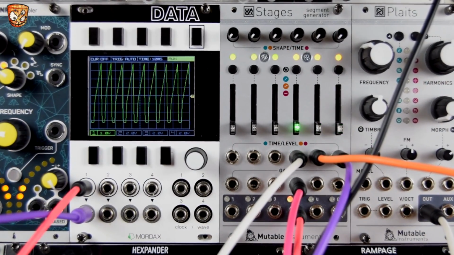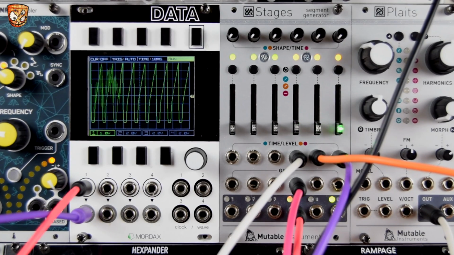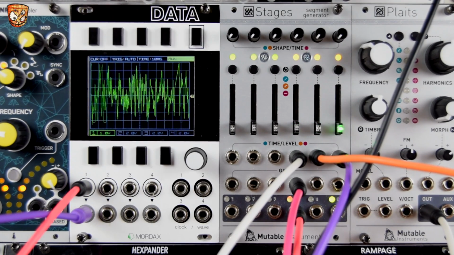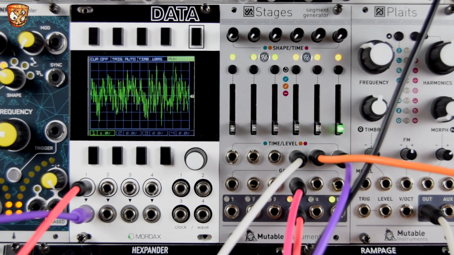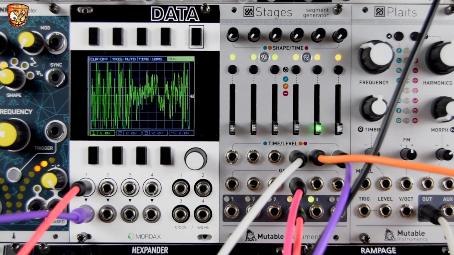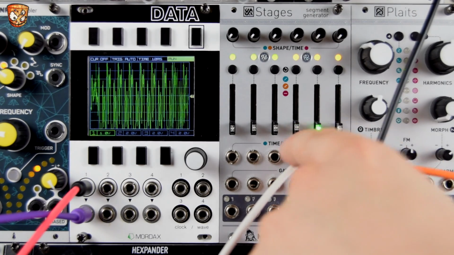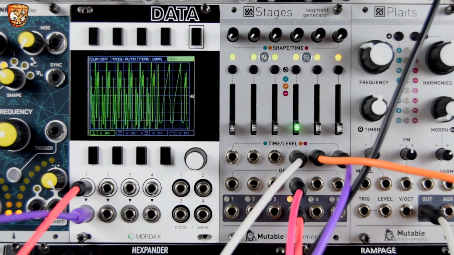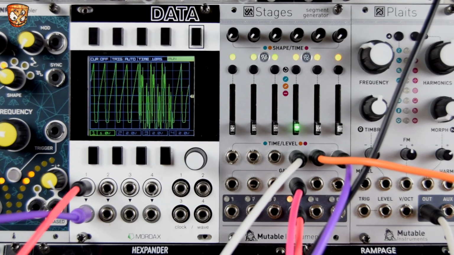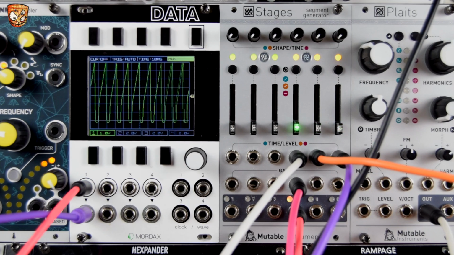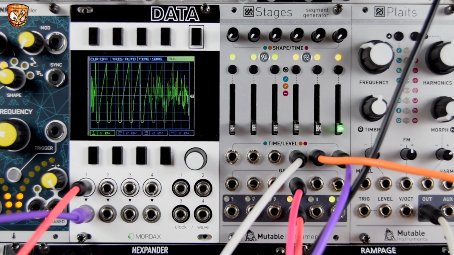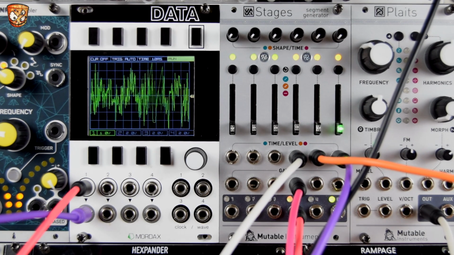So let's take a look at using stages as a sequential switch again, but this time for audio. Now I've just seen it for passing through LFOs and modulation, which works great. We could also patch through various different rhythms on each stage and cycle through them. That works great. For audio, it's a little bit quirky because it doesn't quite pass through the audio exactly as it comes in. So let's take a listen to what we've got.